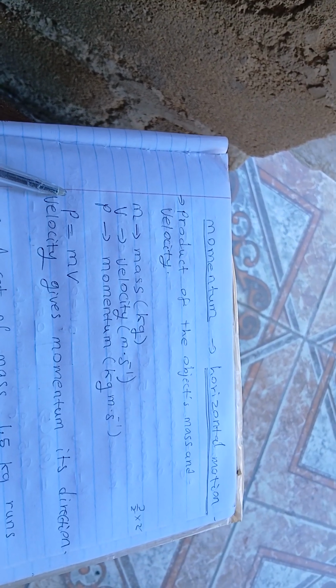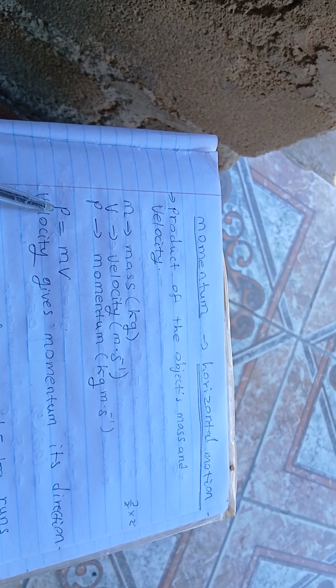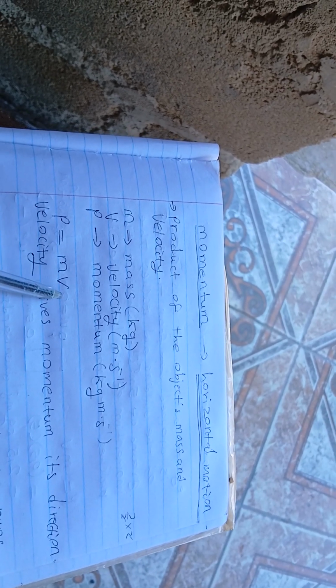Right. So the equation for momentum will be P equals mv, mass multiplied by velocity. Why? Because we said momentum is the product of the object's mass and velocity. The product means multiplication. So you take the mass and you multiply with the velocity of the object, you get the object's momentum, right?